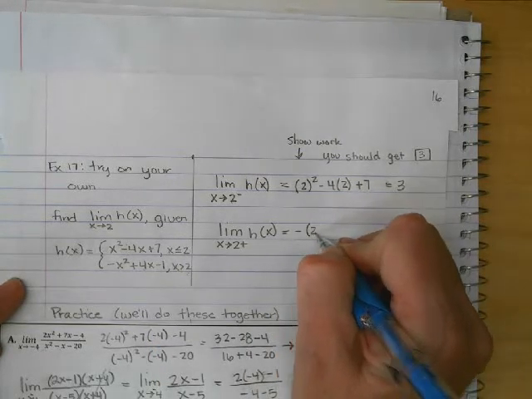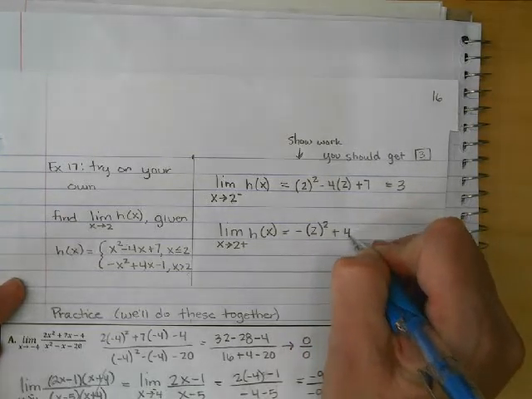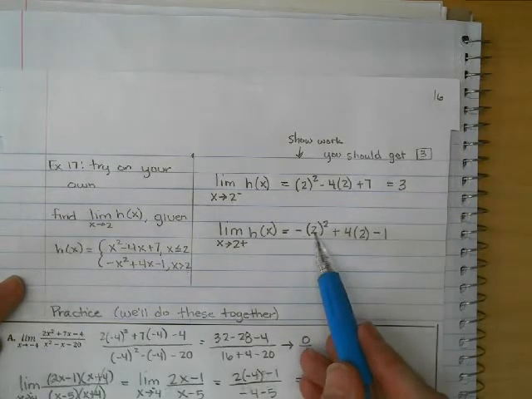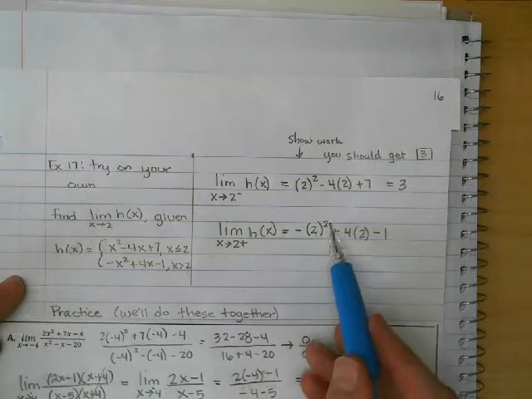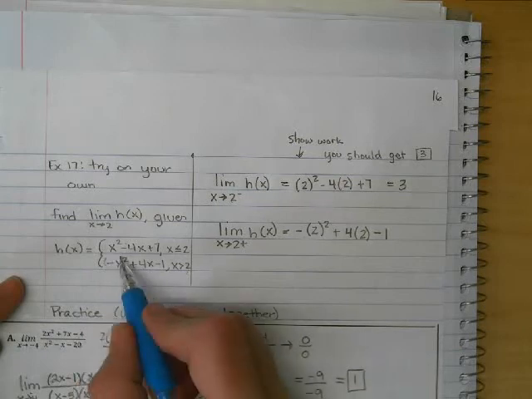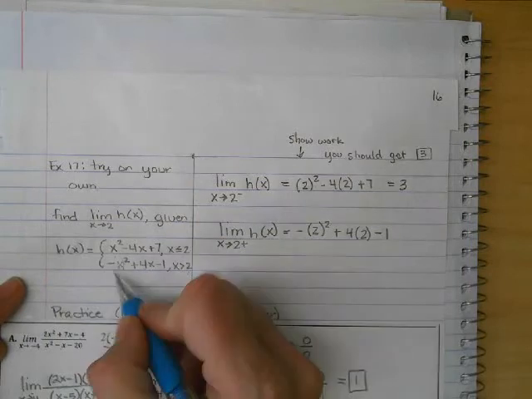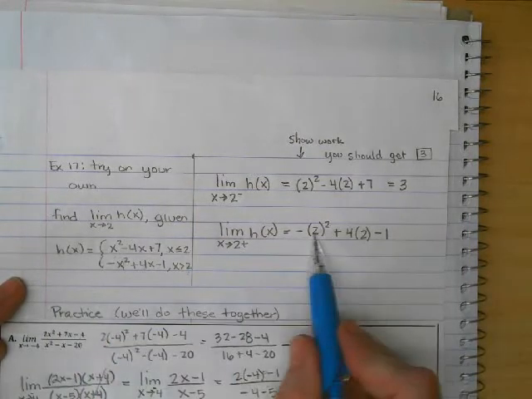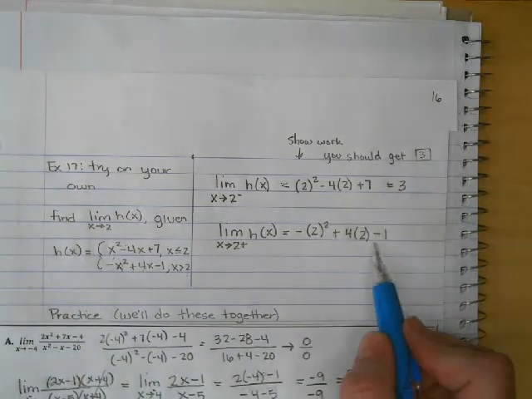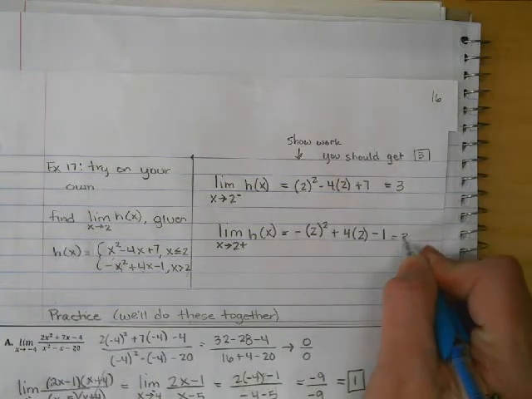So negative 2 squared plus, and watch how that negative is showing up. A lot of times I'll get students that'll put that negative inside and then square it and make it a positive. That would be true if there were parentheses like that, but there's not. So this is saying the opposite of x squared, the opposite of 2 squared. Okay, so that is negative 4 plus 8, that's 4, minus 1 is 3.